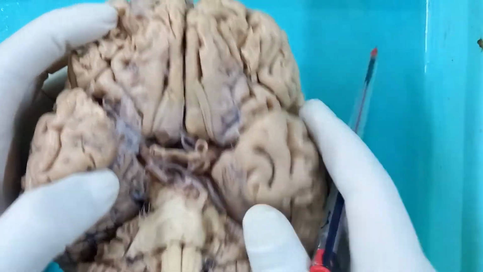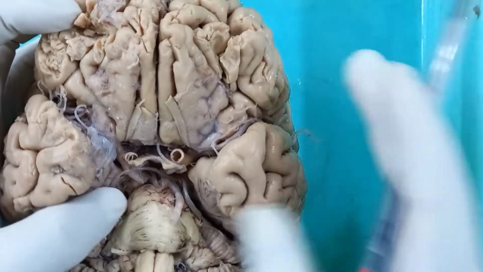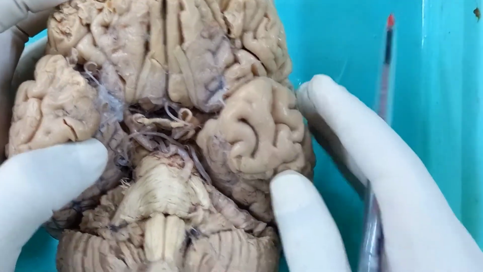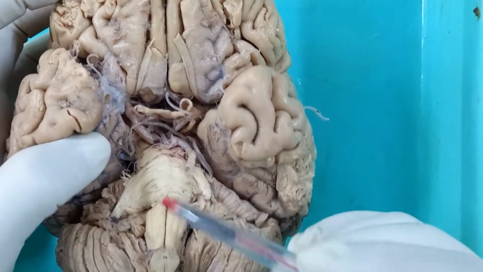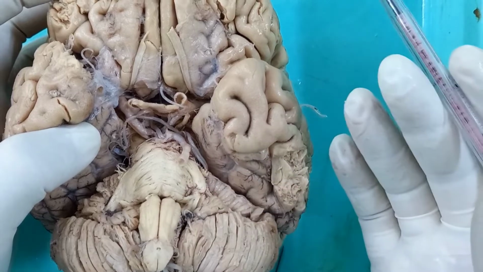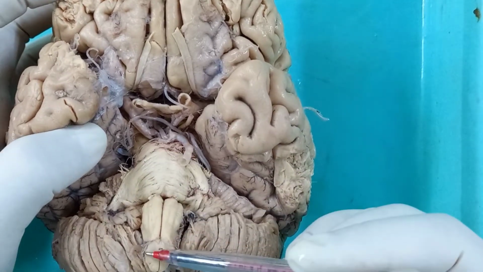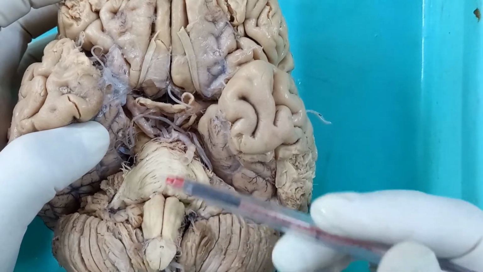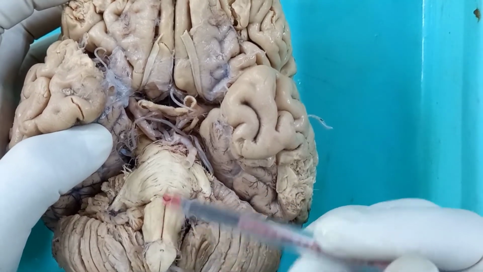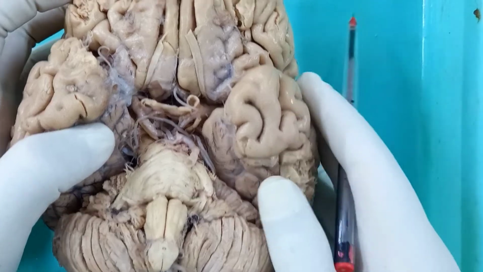The length of the midbrain is very small, around 2 centimeters, and this midbrain presents four surfaces: a ventral surface, a dorsal surface, and two lateral surfaces, the right and the left lateral surfaces. Okay, so we will learn about the midbrain.